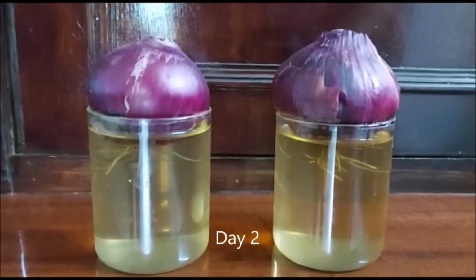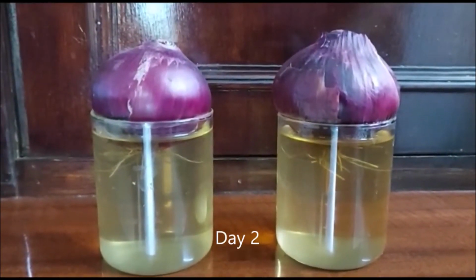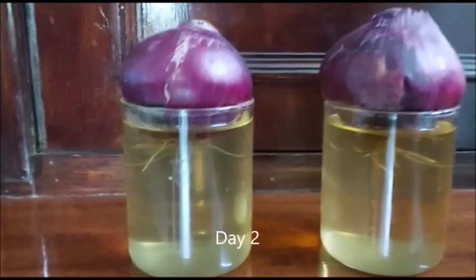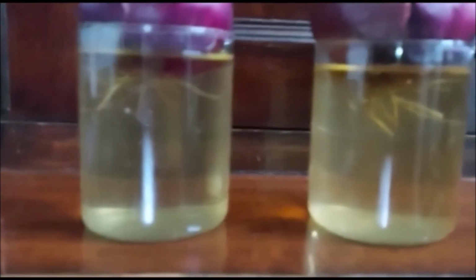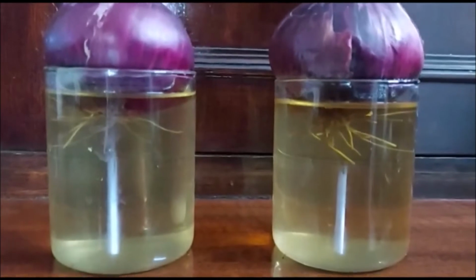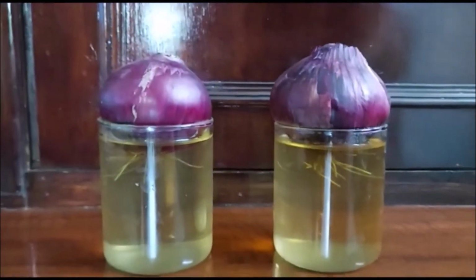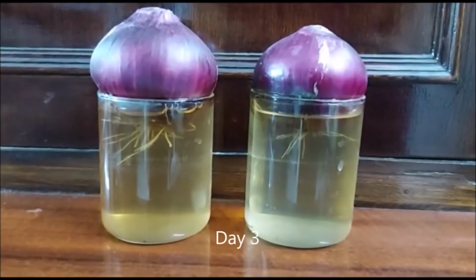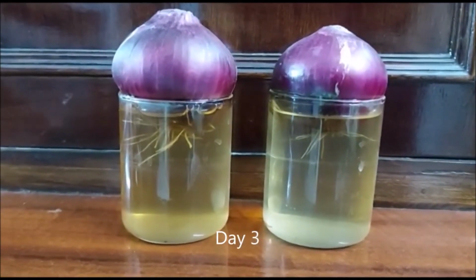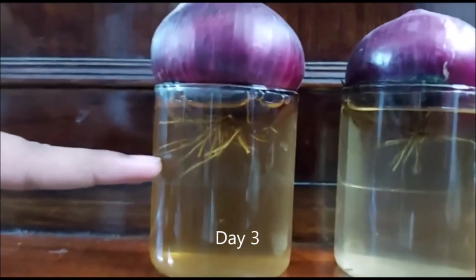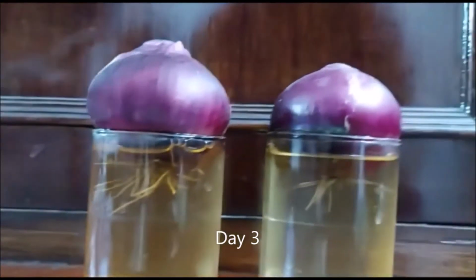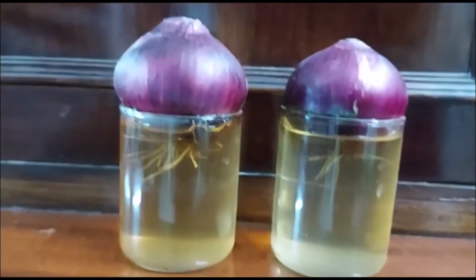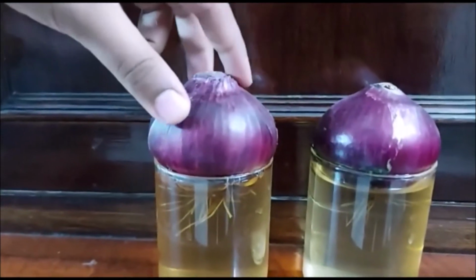Today is day 2 and you can see that the roots have enlarged and there is a change in the color of solution as well. Today is day 3 and the observations are as follows. The root fibers here have enlarged and the onions have puffed.